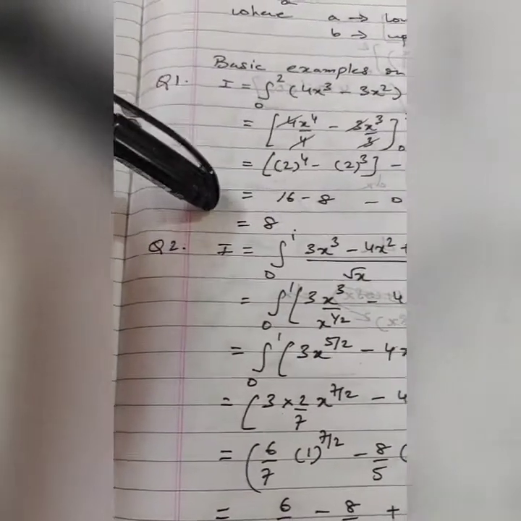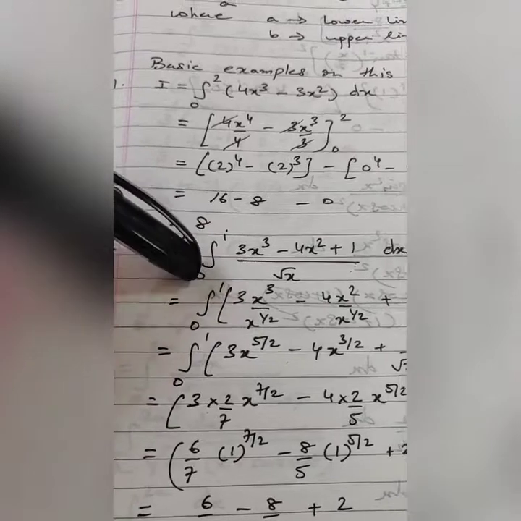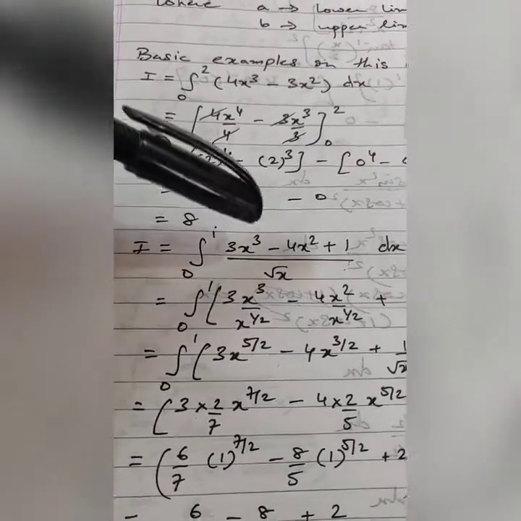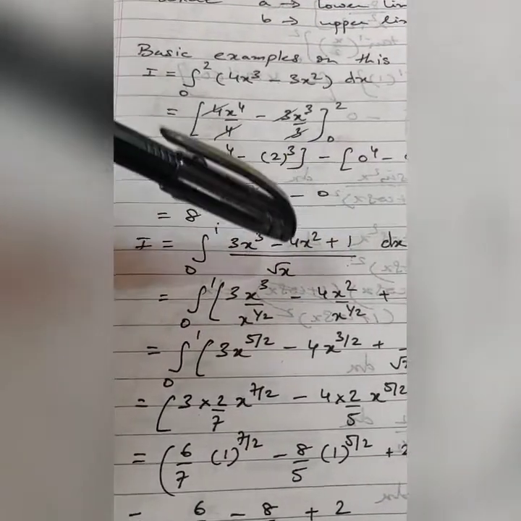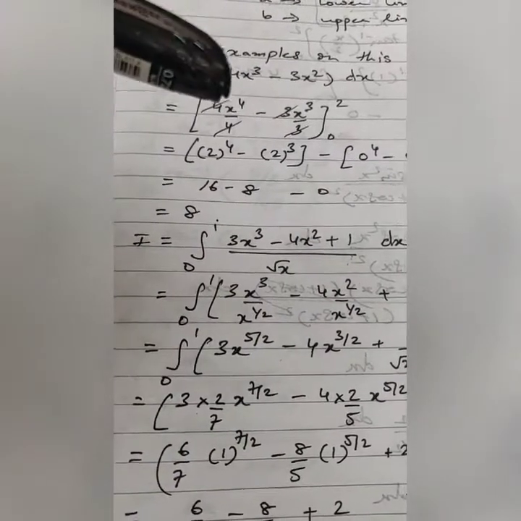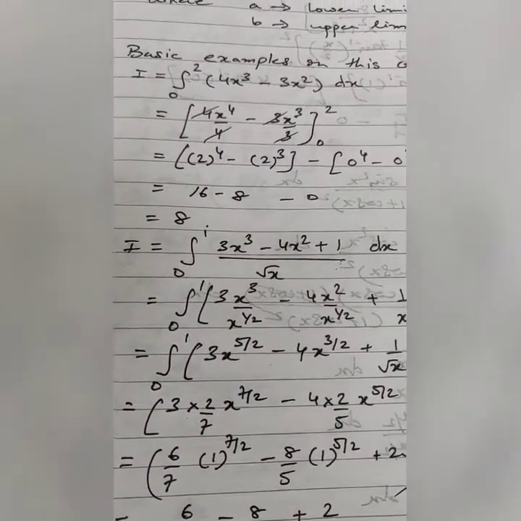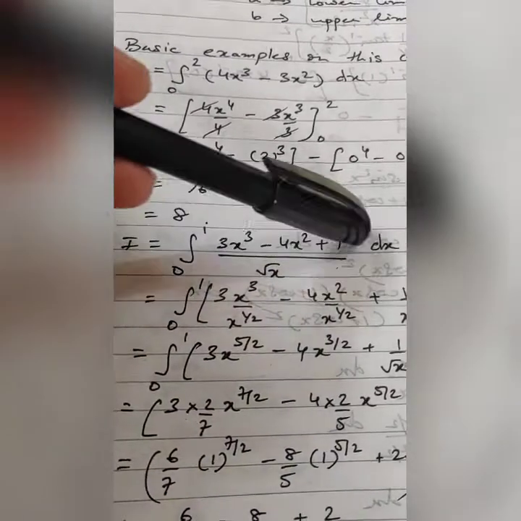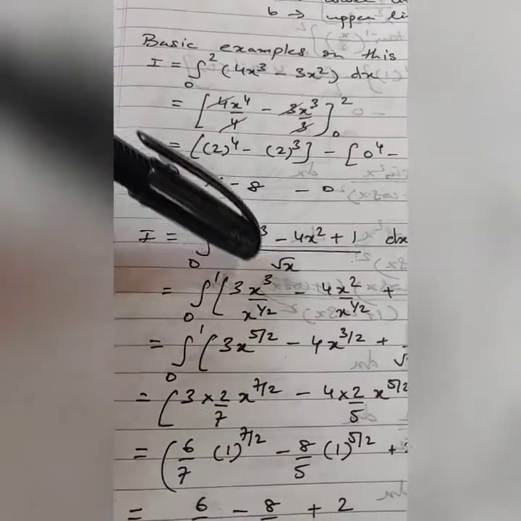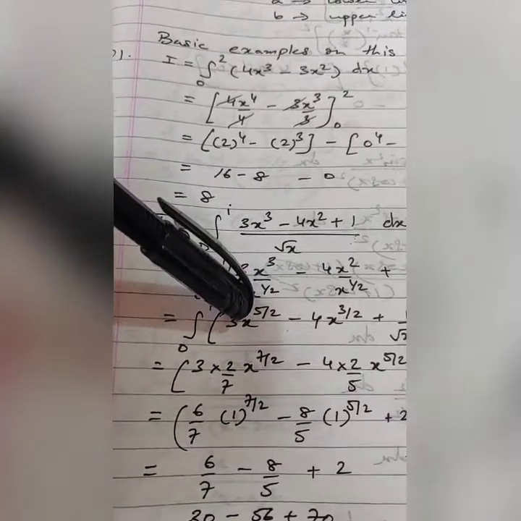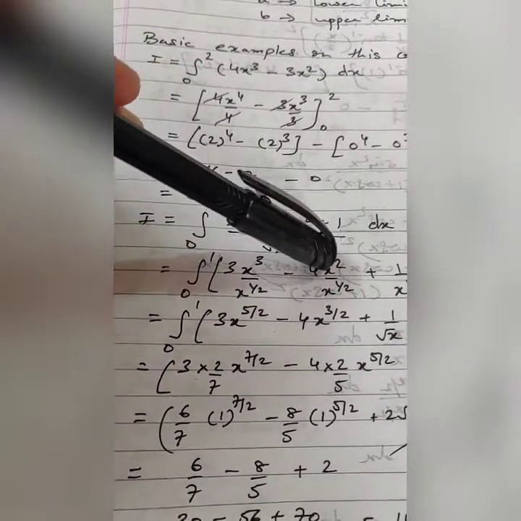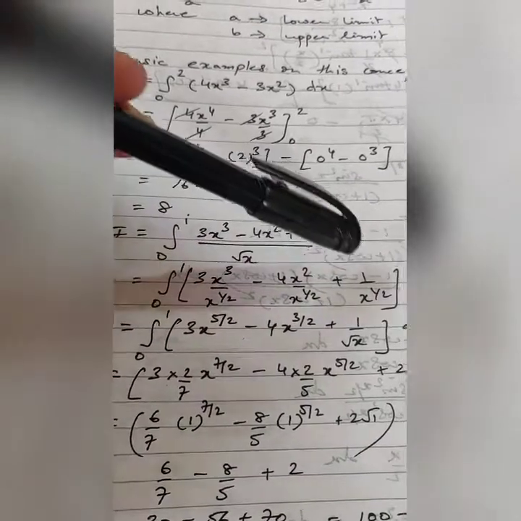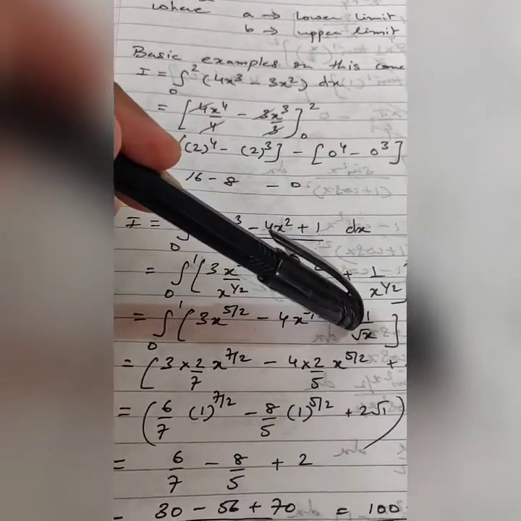So let us see question number 2 now. Integration from 0 to 1, you have 3x cube minus 4x square plus 1 upon root x. Now these are really basic integration sums, the sums that we have done at the beginning of indefinite integration. So you will split up this root x across these signs. So you will have x cube upon x raised to half, which becomes x raised to 5 by 2, x square upon x raised to half becomes x raised to 3 by 2, and 1 upon x raised to half can also be written as 1 upon root x.